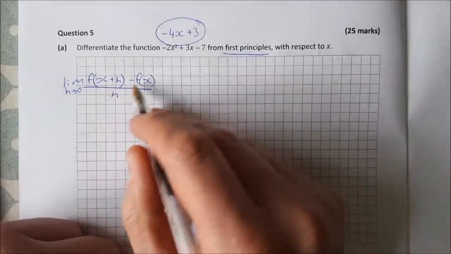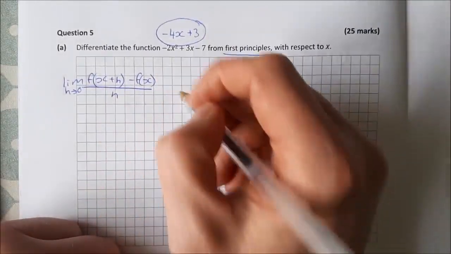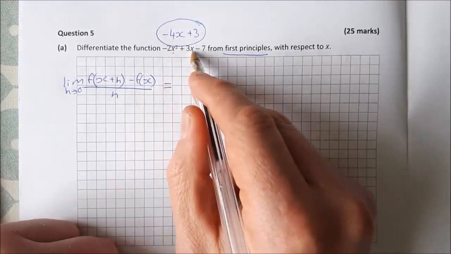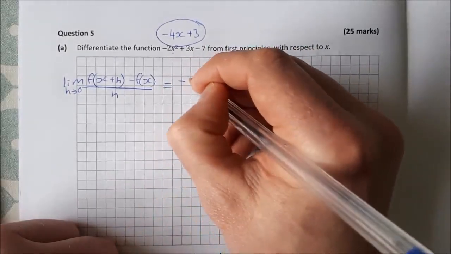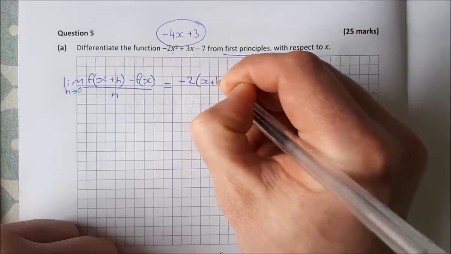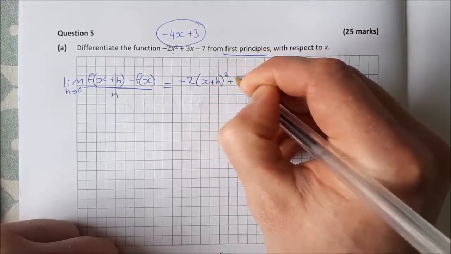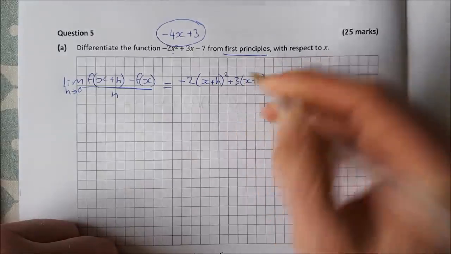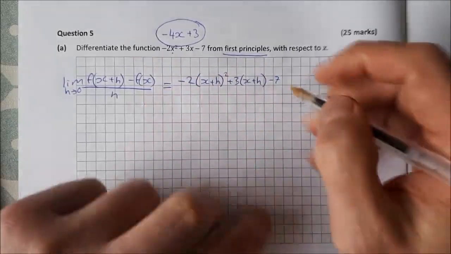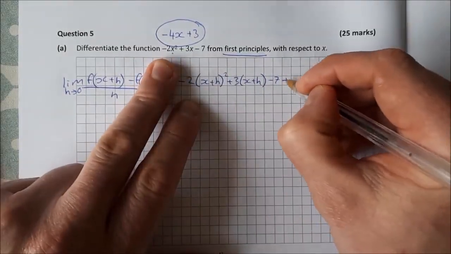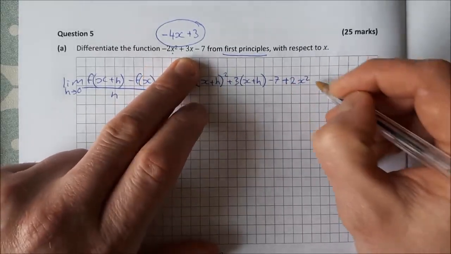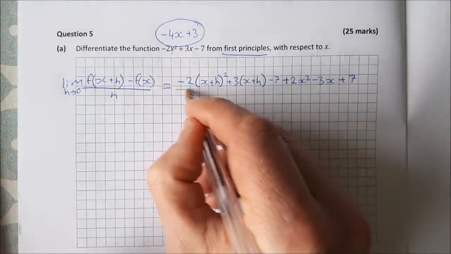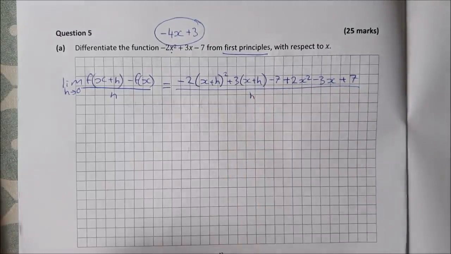So f(x+h) minus f(x), over h. Let's fill that in. So f(x+h) is, I'm just going to replace x with x plus h. So that'll be minus 2 times (x plus h) squared plus 3 times (x plus h) minus 7, minus f(x), so that's minus all of this. So that minus 2x squared will be plus 2x squared, minus 3x, and plus 7. And this is all going to be over h.